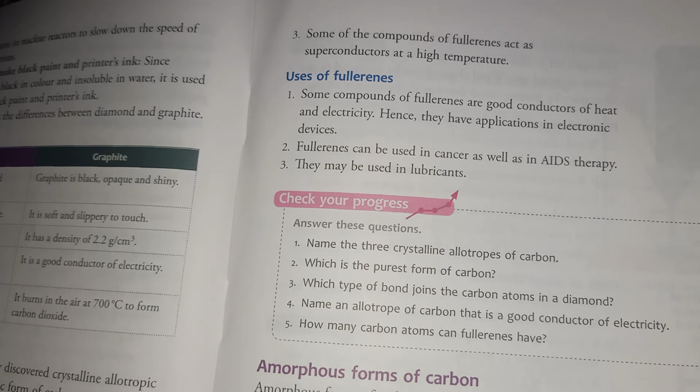That is why in our present time fullerene plays a very, very important role, and its important uses are still not fully known to us. Therefore, it has become of very high interest to scientists, and they are doing lots of research and study on fullerenes.